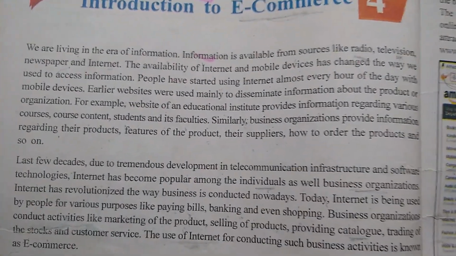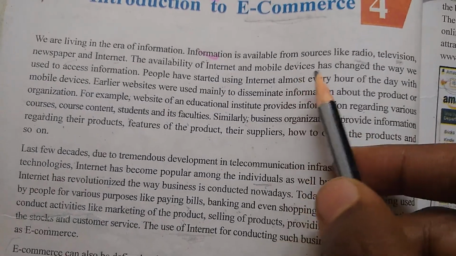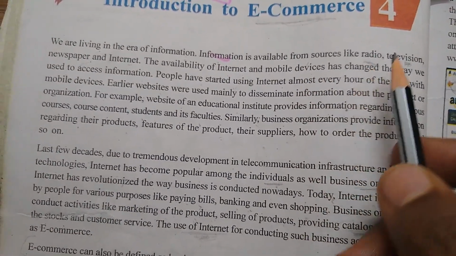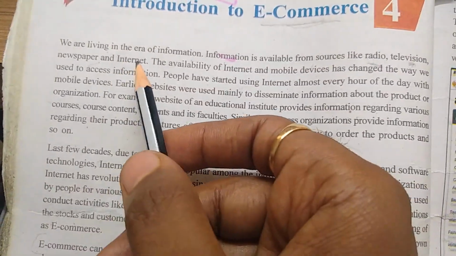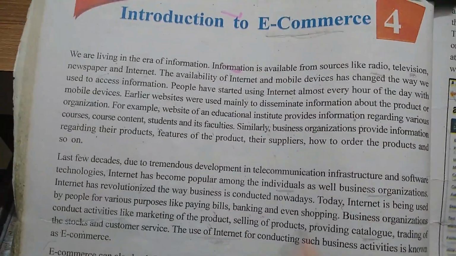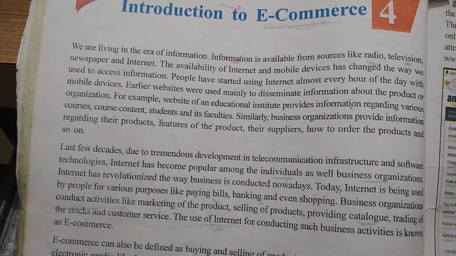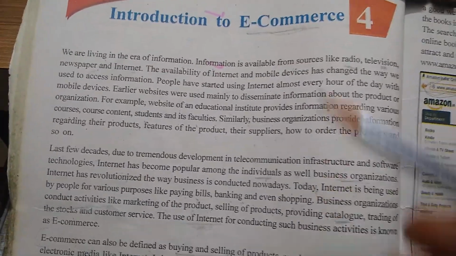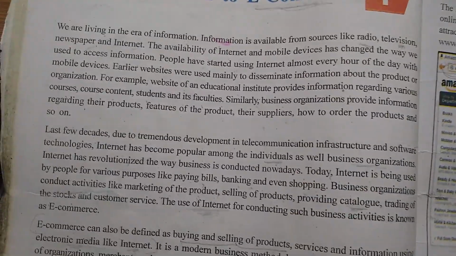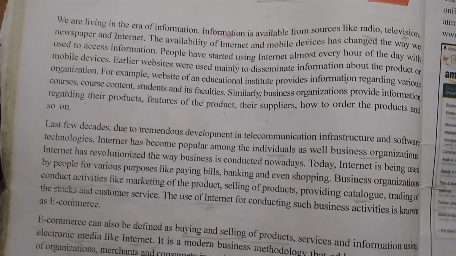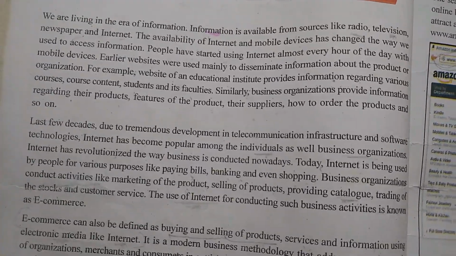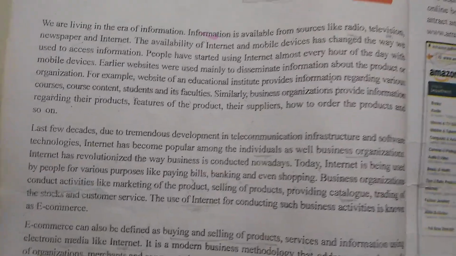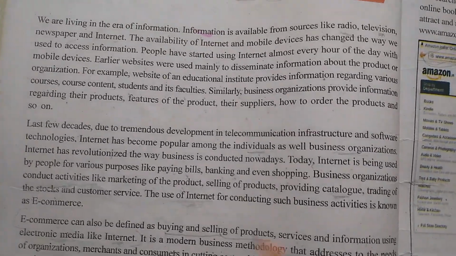Here one MCQ is possible: information is available from dash, option A radio, option B television, option C internet, option D both A and B. Sorry, D all. MCQs can be possible that way. To get good marks in computer subject, read the line and ask your conscience how this line can be converted into an MCQ. That is the best technique to score maximum possible marks.